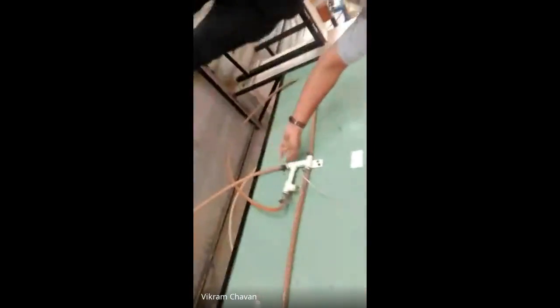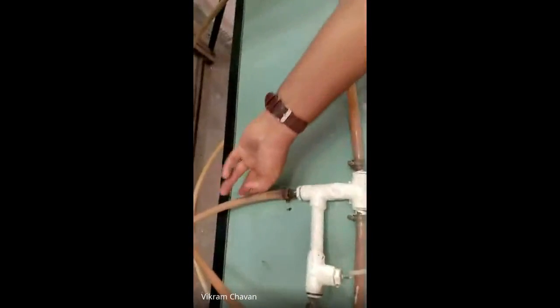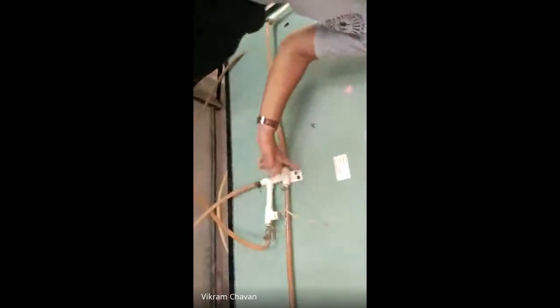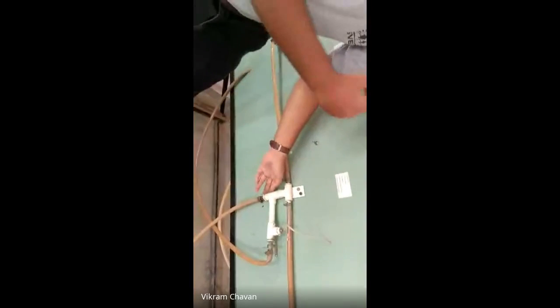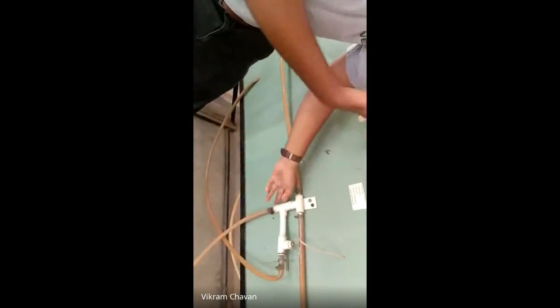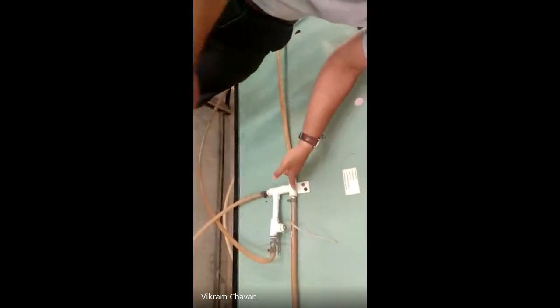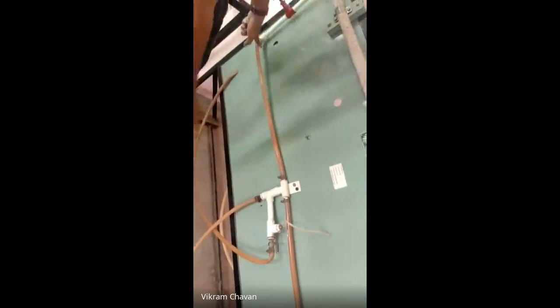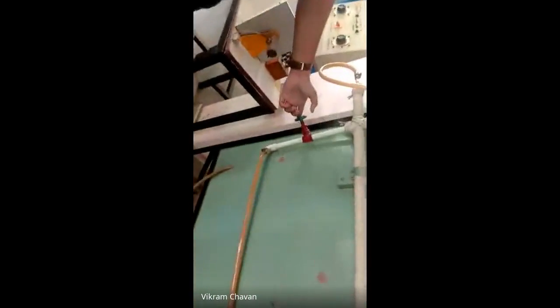Now the next connection is provided. At this particular junction, one connection is provided on the back side of the apparatus, which is connected to the hot water generation, or the heater, and there is another connection you can see here. These two connections, one is traveling in this direction and one in this direction. Now there are two knobs provided, one on this side and one on this side.